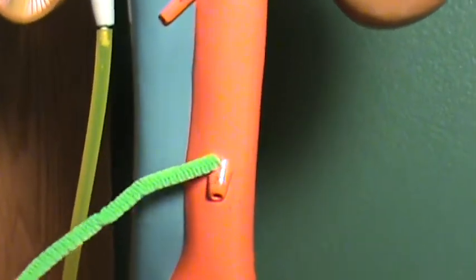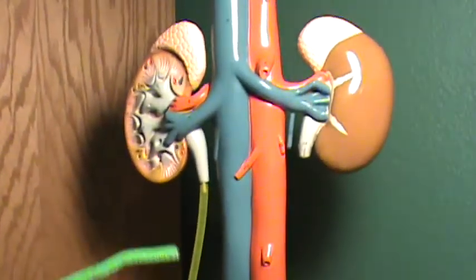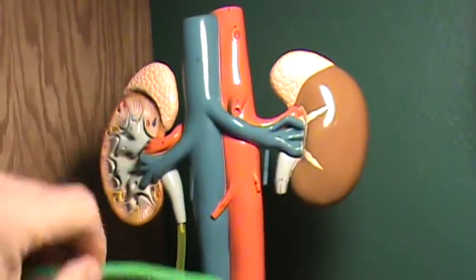And then as we continue on down, the last major branch we would see would be the inferior mesenteric artery before we then get the branching into the common iliacs. So that would be the arterial pattern that we look for, at least on this model.